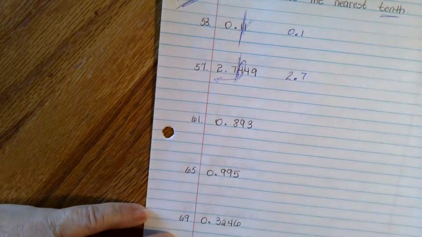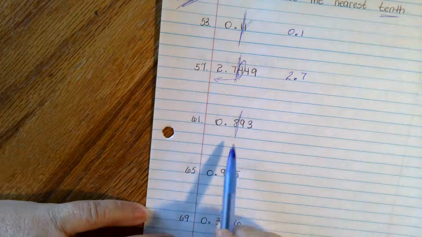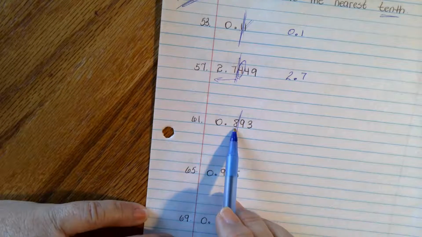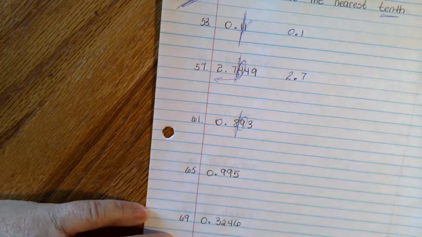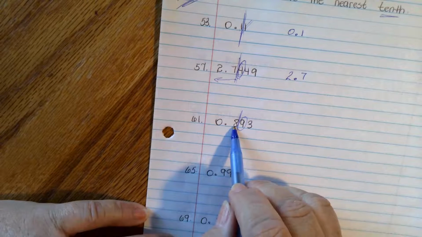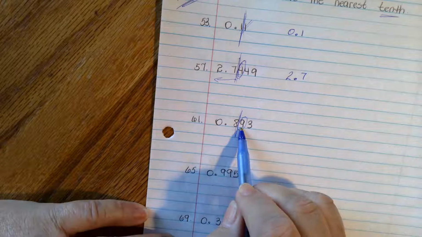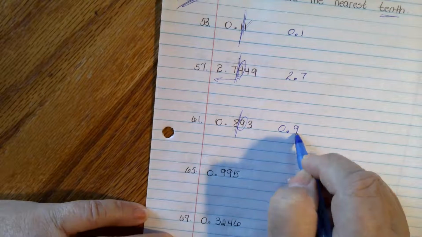All right, we're moving on to number 61. I'm identifying which number is in the tenths place. I look only at this number to decide, does it stay an 8 or go up 1 to become a 9? Well, this is more than 5, so that means this is going up 1 to become 0.9.